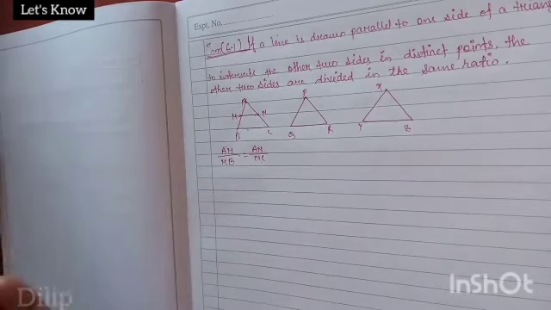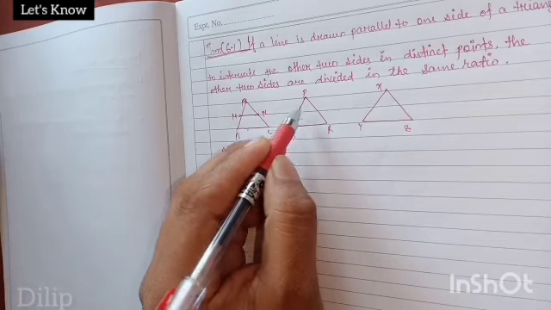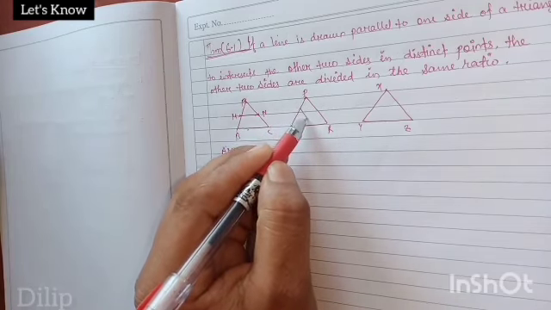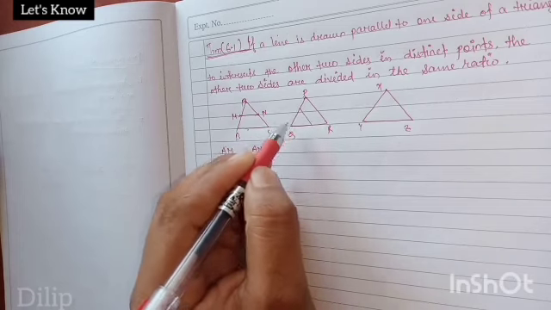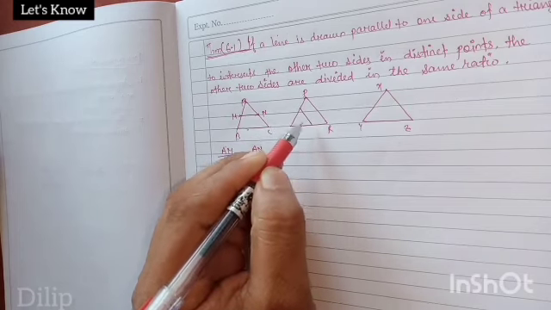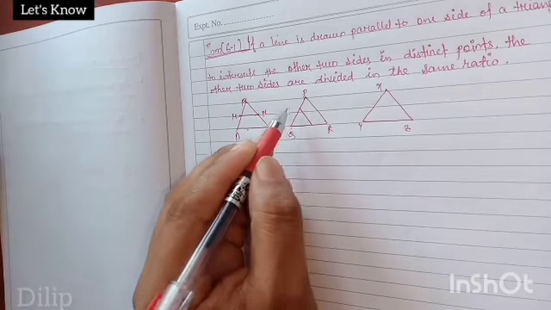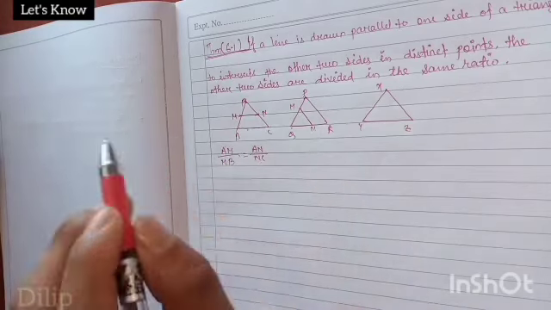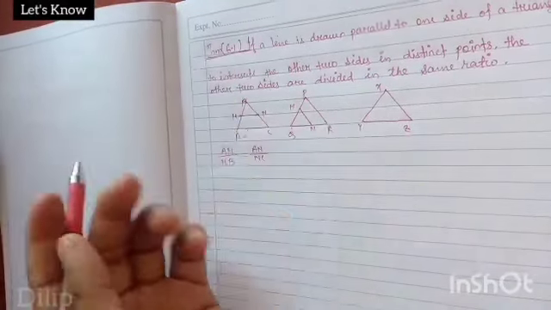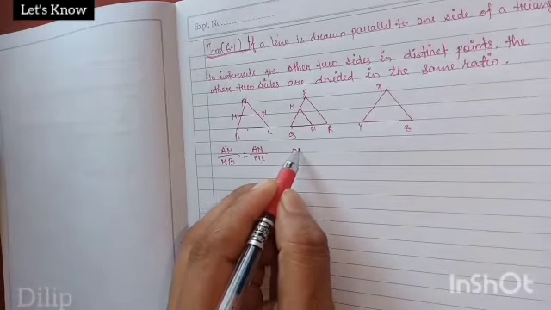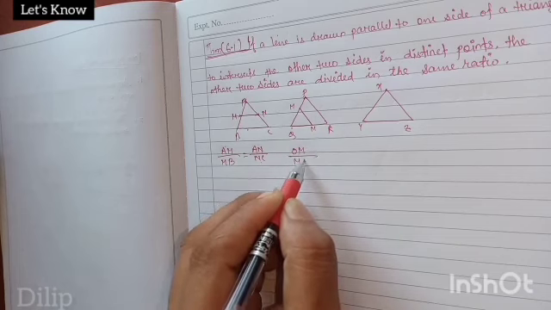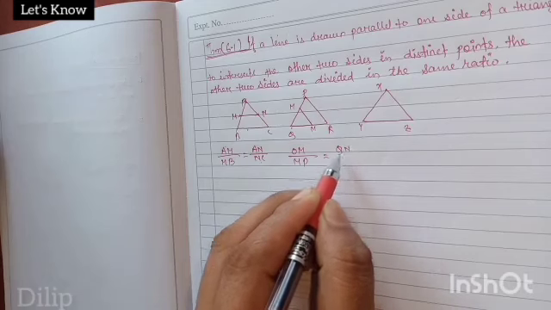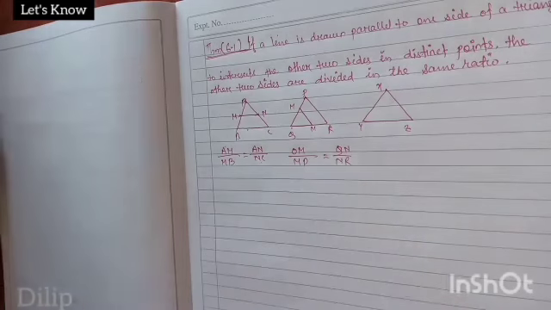Same thing: if I draw a line parallel to PR, it will intersect QR and QP at, suppose, points M and N. Then according to Theorem 6.1, QM by MP is equal to QN by NR.